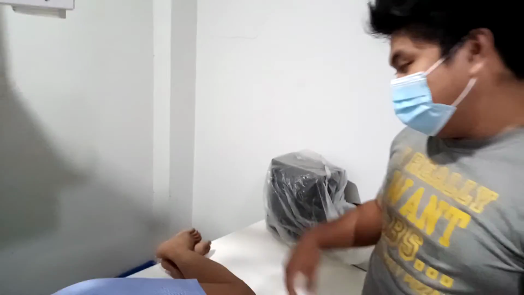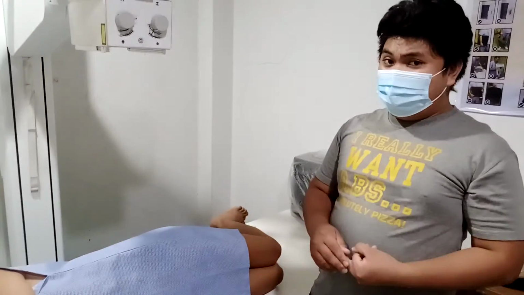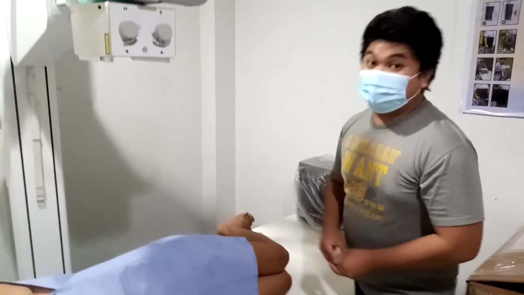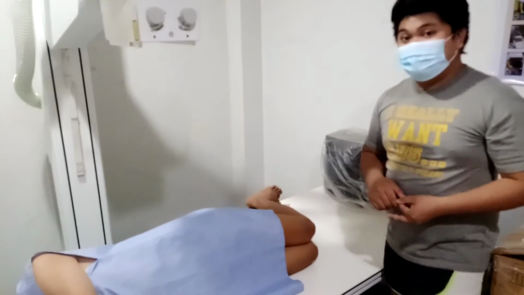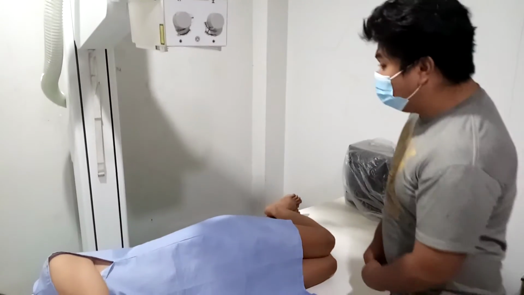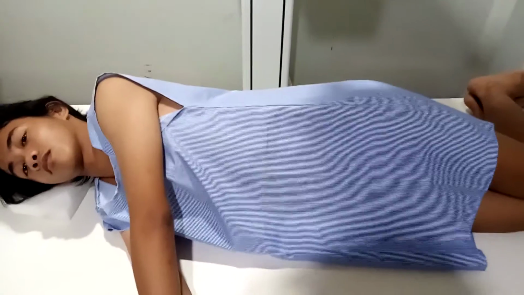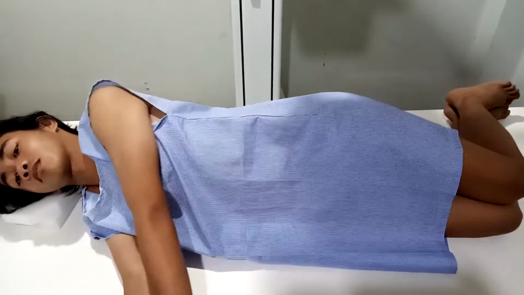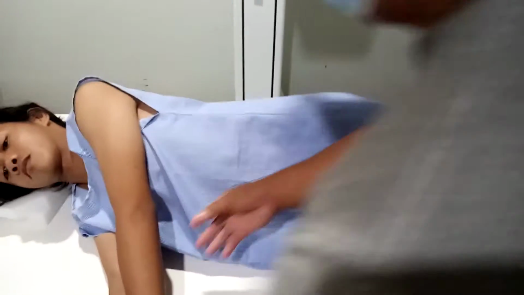So if you're going to straighten his hips or his knees, we intend to increase the lordotic curvature of the patient. Then if we're going to flex his knees, we intend to decrease the lordotic curvature of the patient. Then in part positioning, center the IR to the level of the iliac crest, as usual. Center the mid-coronal plane of the body to the grid. Extend the arms forward.